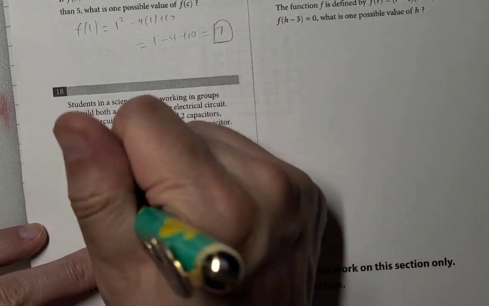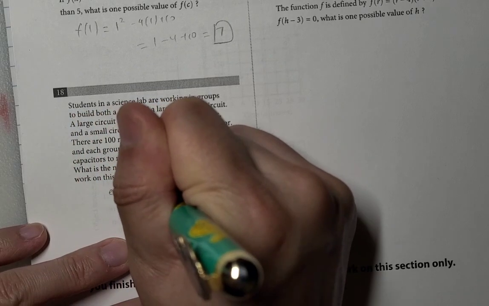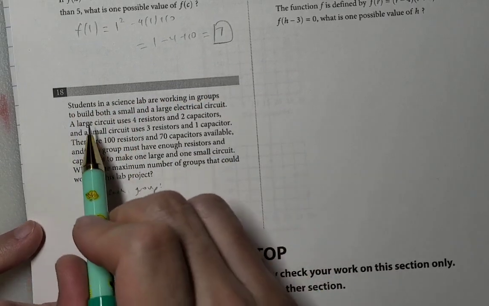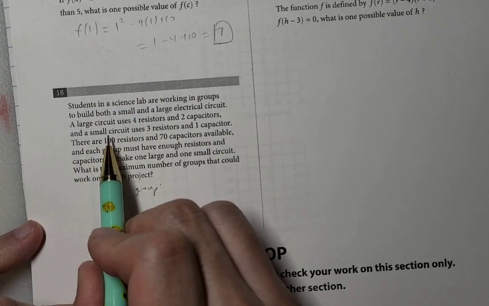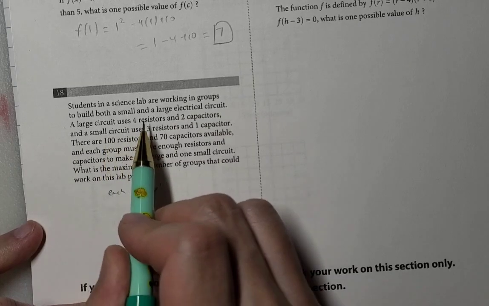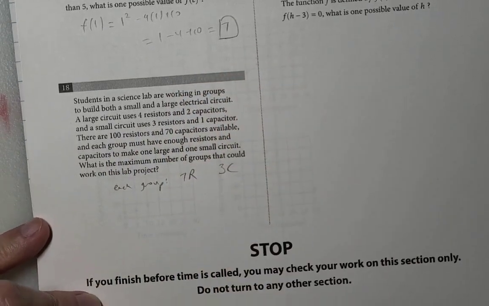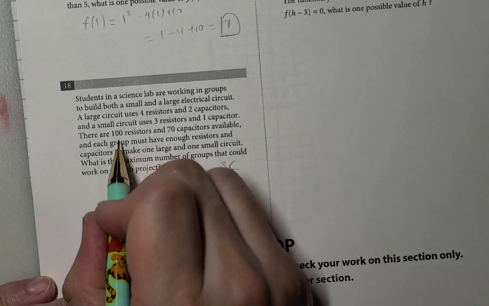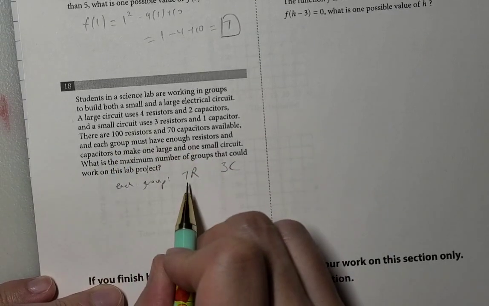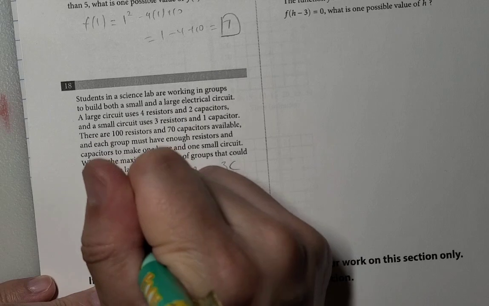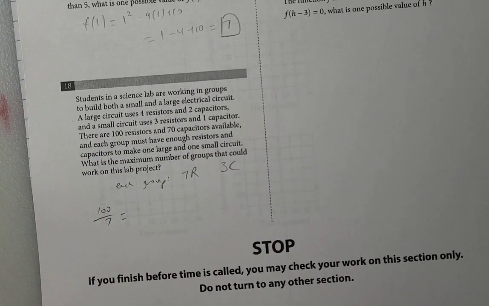Okay, so each group is making both a large and a small. So how many resistors total and capacitors total do they need? They need 7 resistors total and 3 capacitors total. Okay, so if there's 100 resistors and each group needs 7, how many groups can there be?